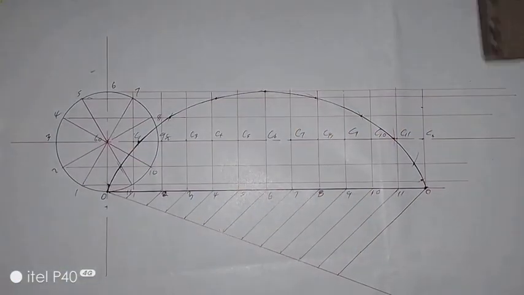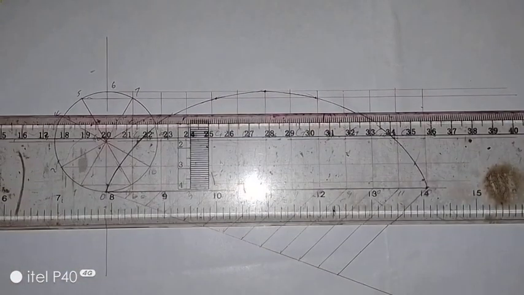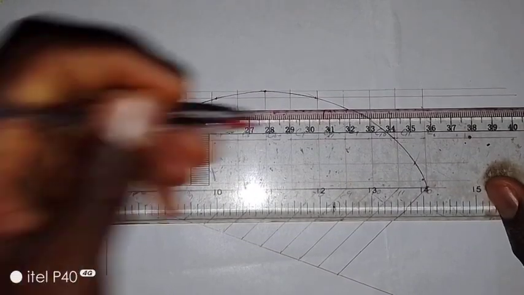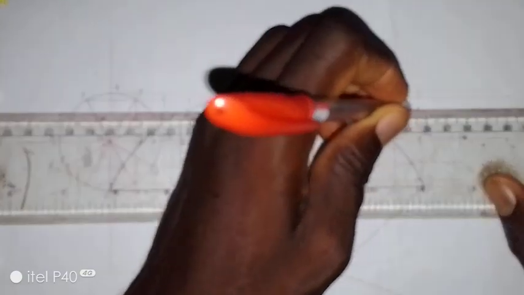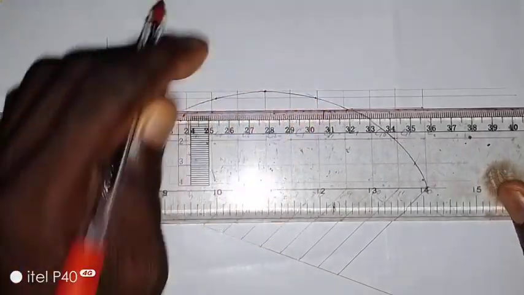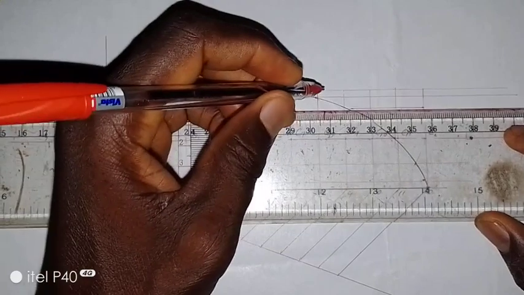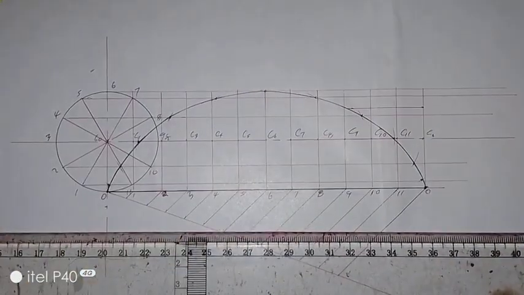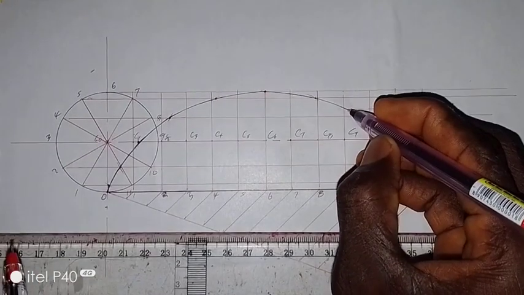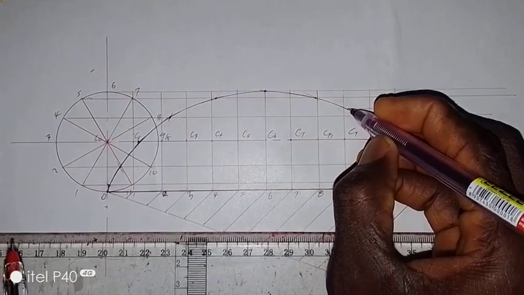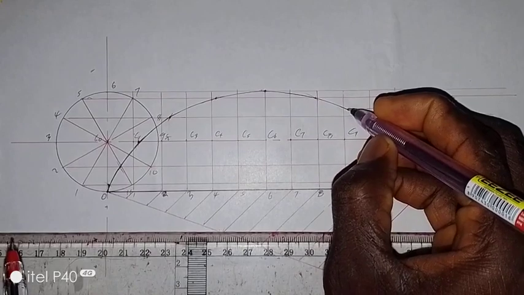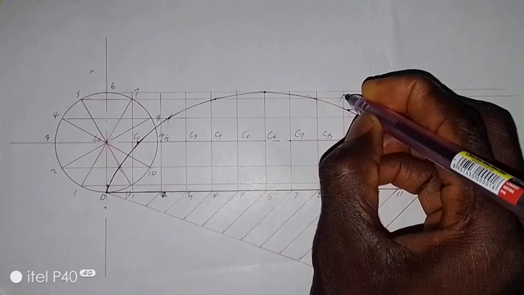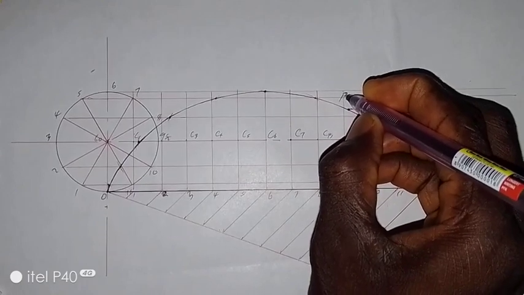So what I need to do now is to ensure that I get that line on the point. From this point here, I will just draw a line like this to touch the curve. So it touches the curve at this point. I will call this point P.